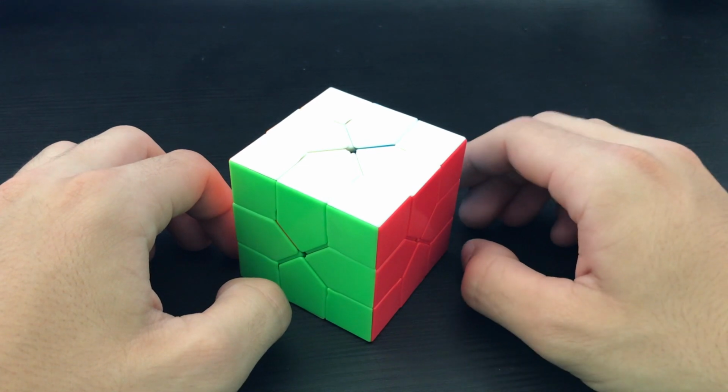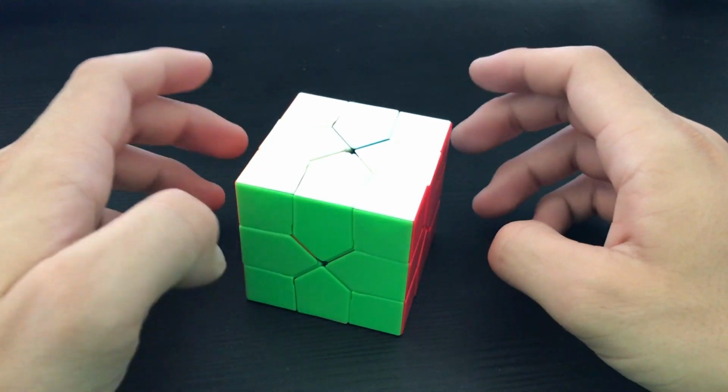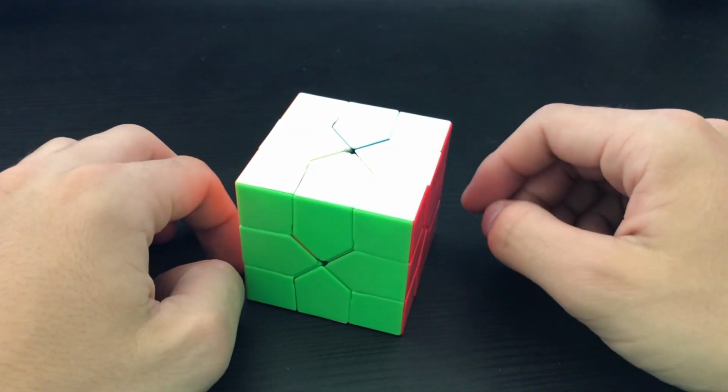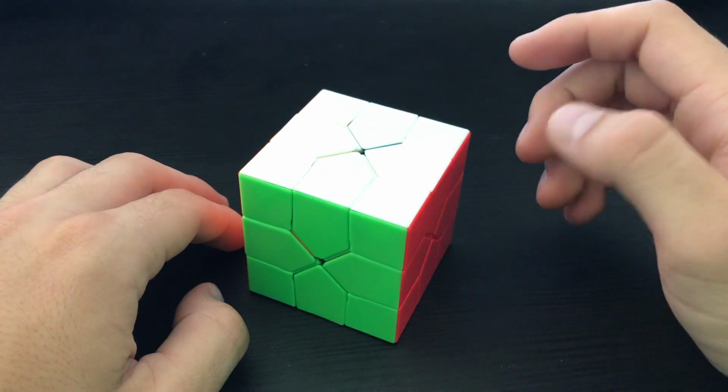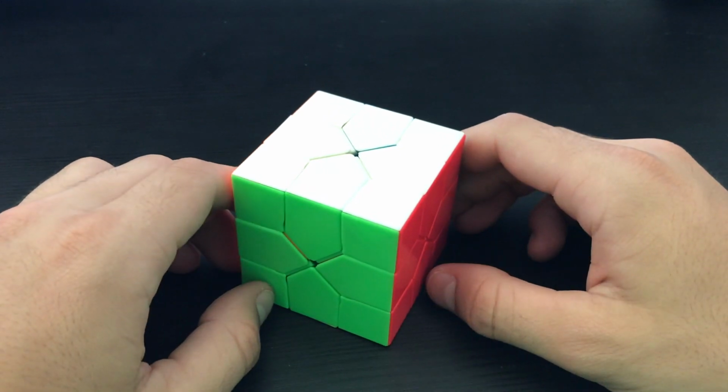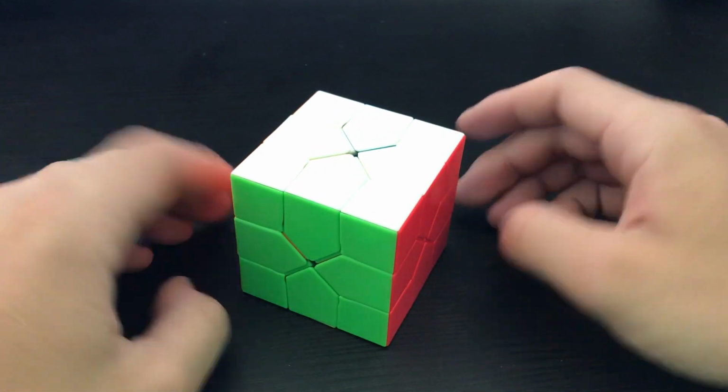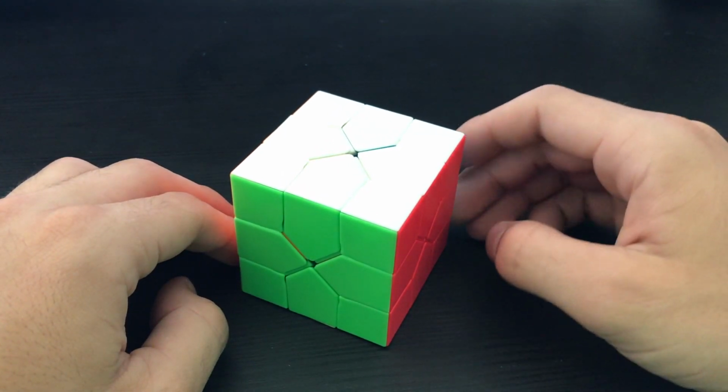At the end, I will go over some intermediate techniques that you can use to get faster. Before watching this video, I would recommend that you already be able to solve either a 3x3 or a pyraminx blindfolded, as that experience will come in handy. With that being said, let's get into the video.